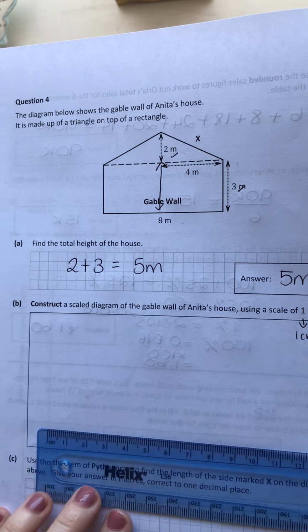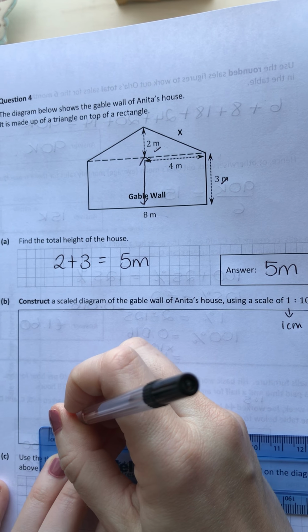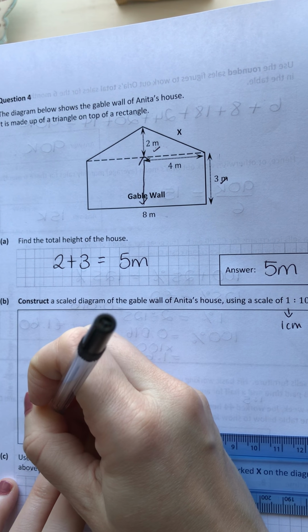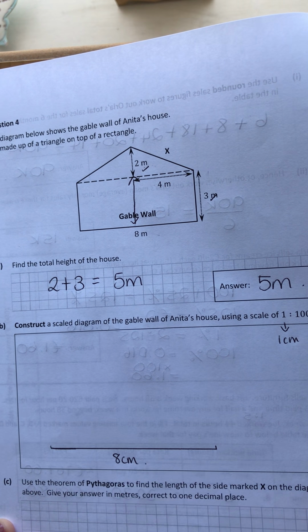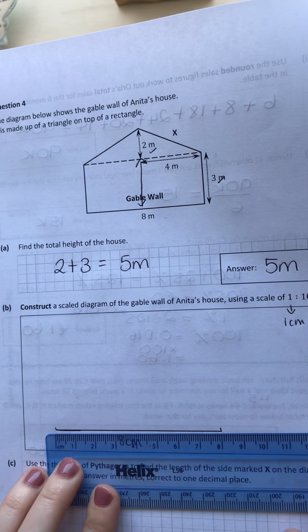So first of all, I'm going to measure my 8 centimeters. That's my 8 centimeters of the gable wall. And then I need to draw halfway.